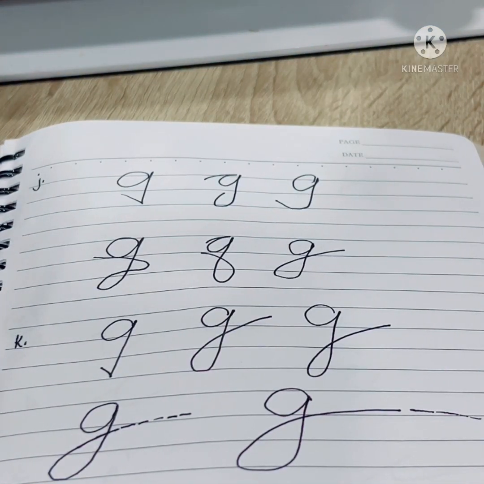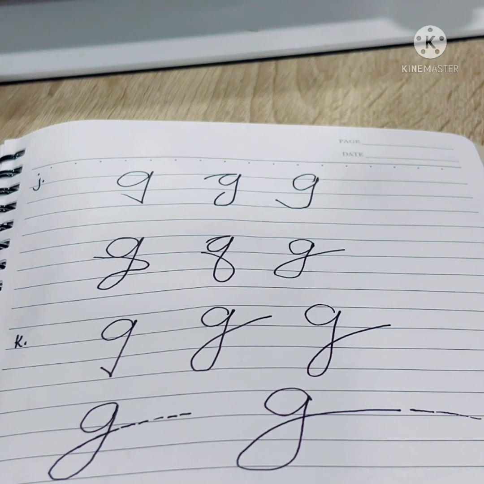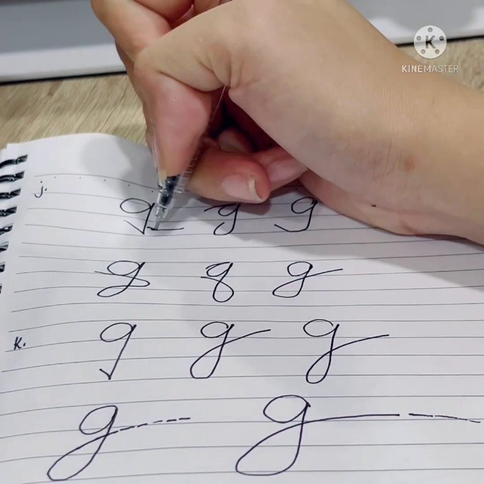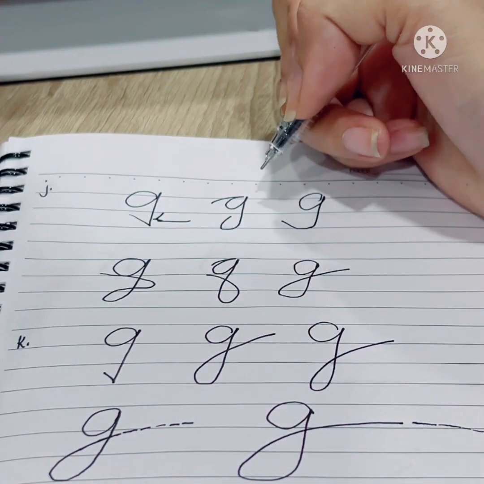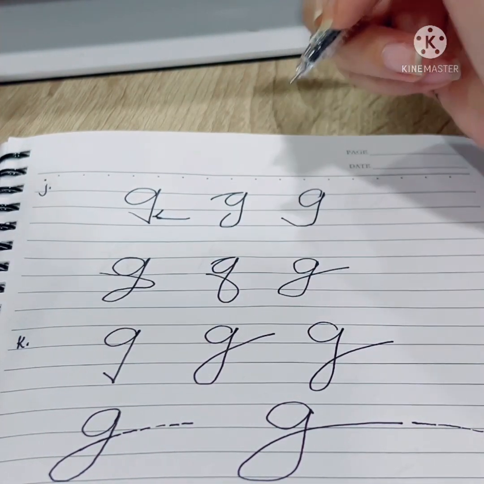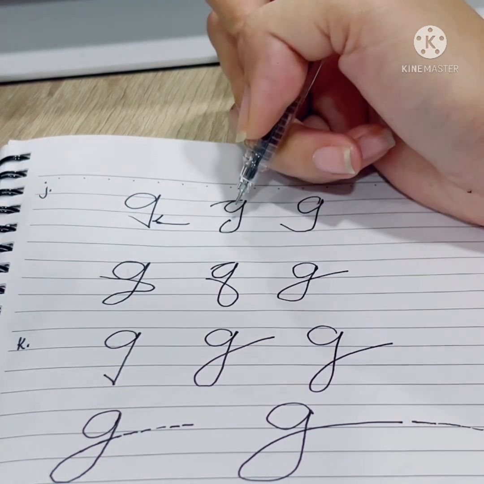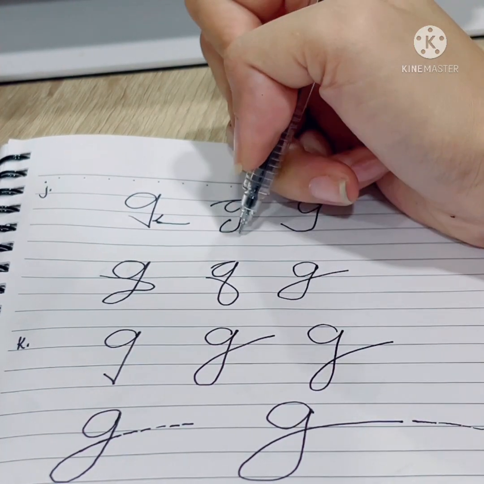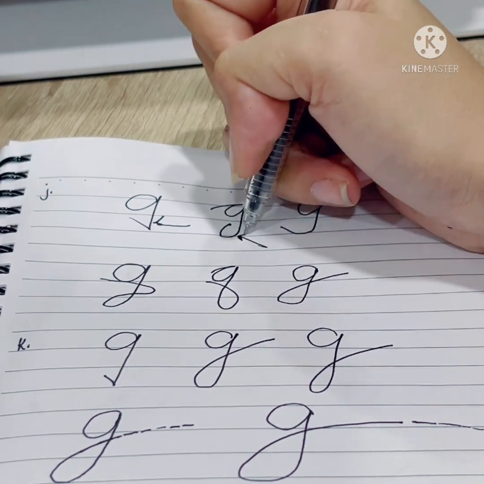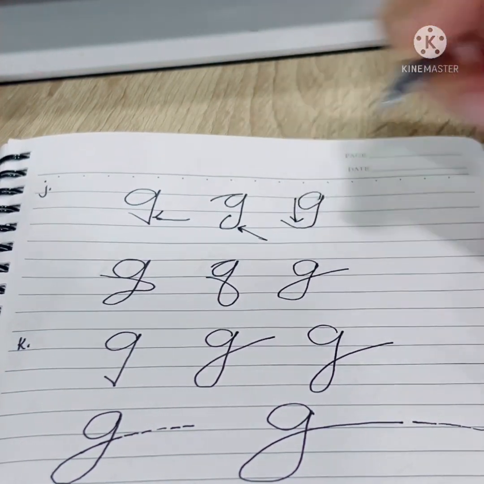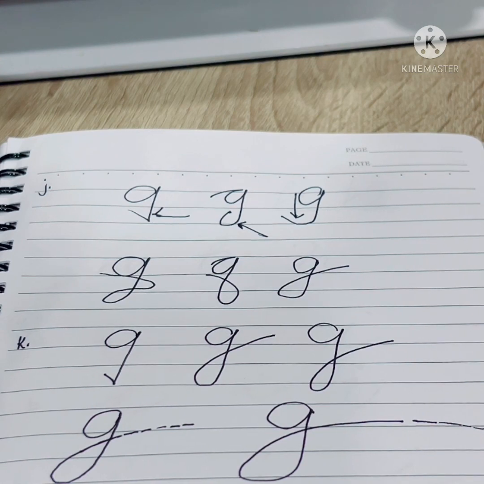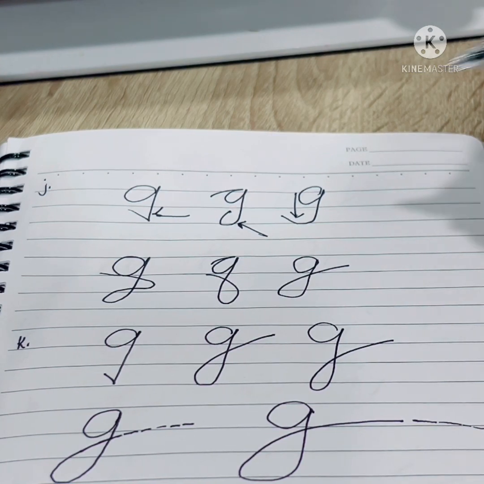J. Is the lower loop simplified to a hook? Or is it first simplified to a hook?